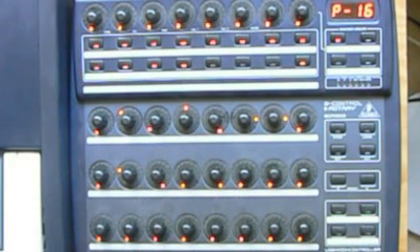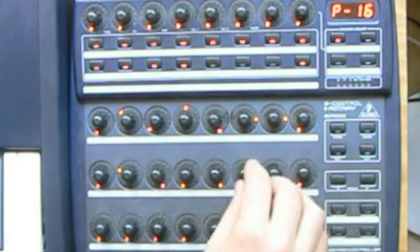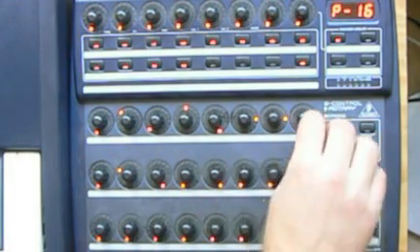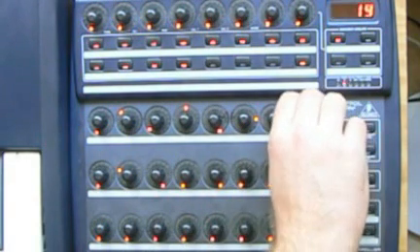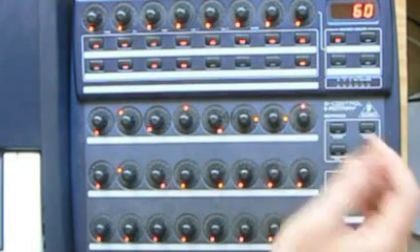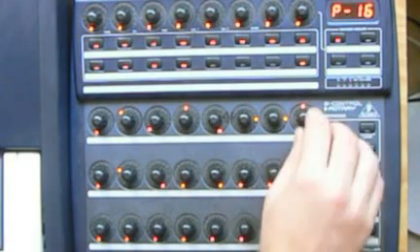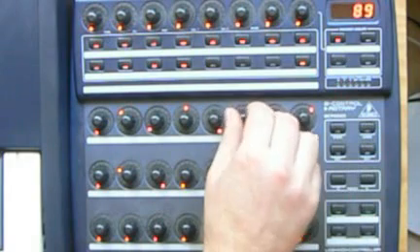Go up to a fifth for that nice prog rock sound. Very cool. Anyway, now let me show you the filter envelope. So this is the envelope control. This determines how much of this particular envelope is being applied to the sound.